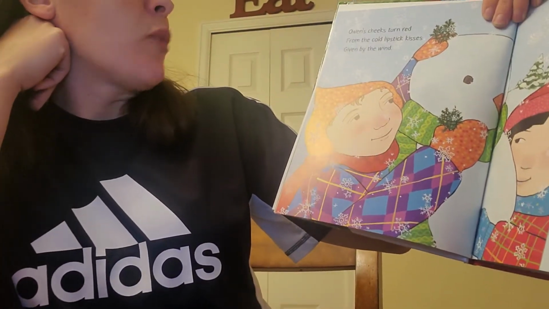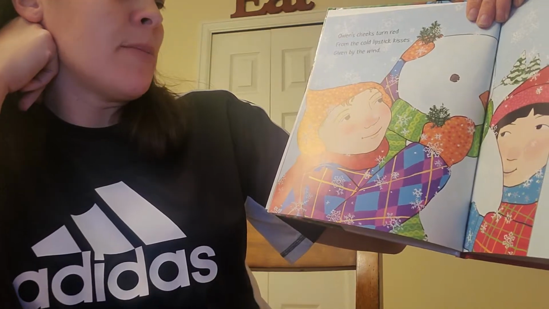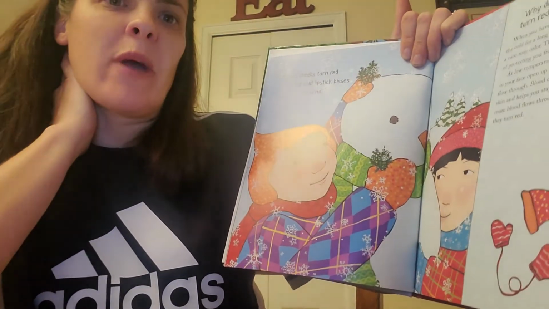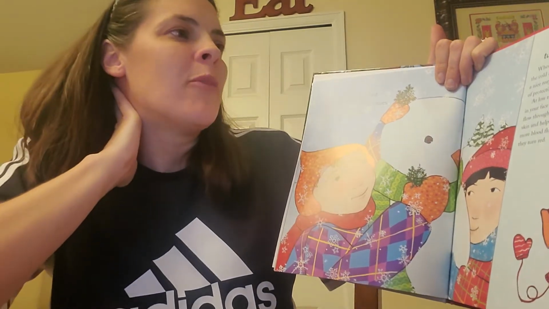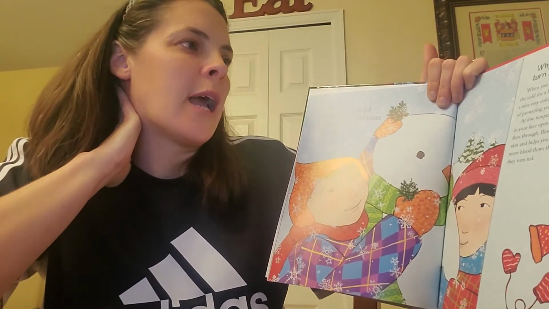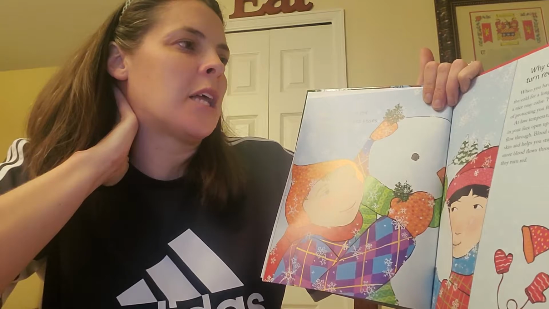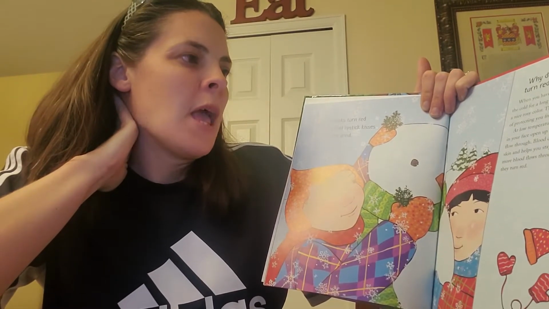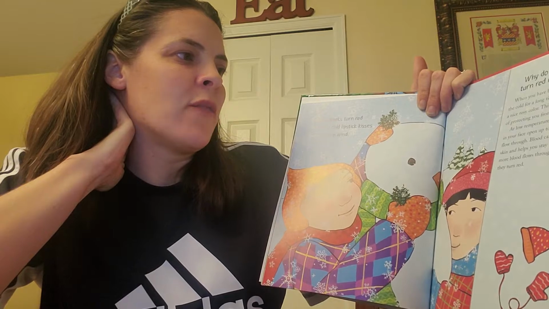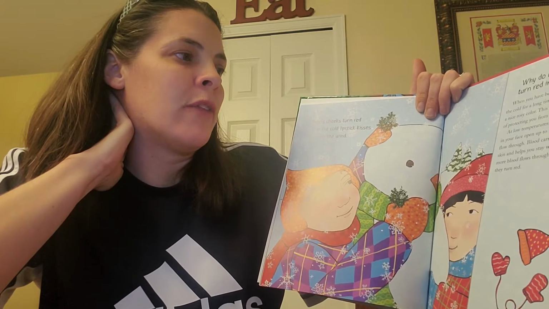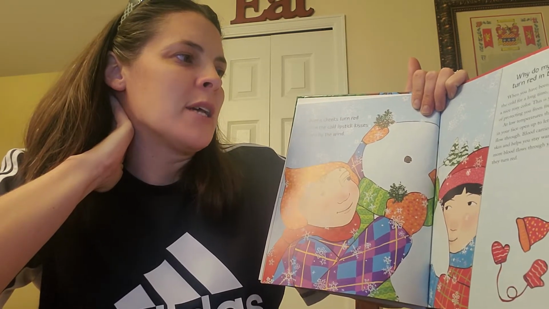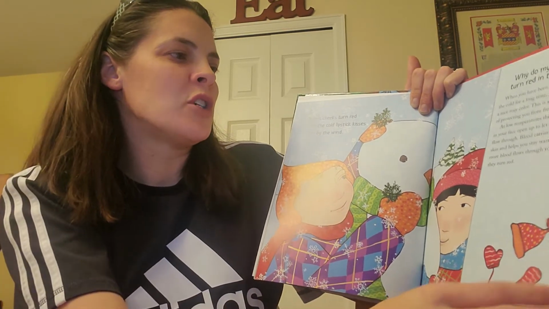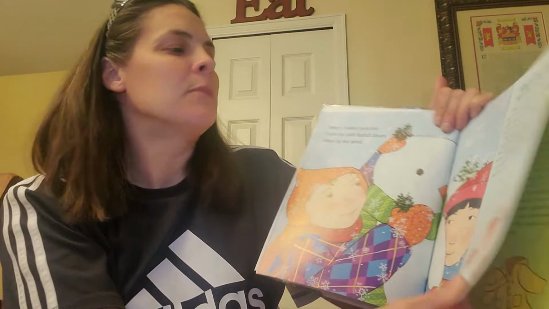Owen's cheeks turn red from the cold lipstick kisses given by the wind. So why do my cheeks turn red in the cold? When you have been playing out in the cold for a long time, your cheeks turn a nice rosy color. This is your body's way of protecting you from freezing. At low temperatures, the blood vessels in your face open up to let more blood flow through. Blood carries heat to your skin and helps you stay warm. When more blood flows through your cheeks, they turn red.